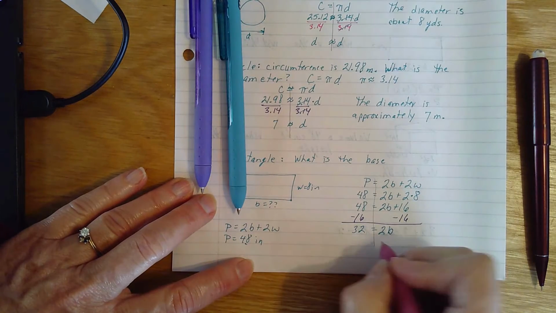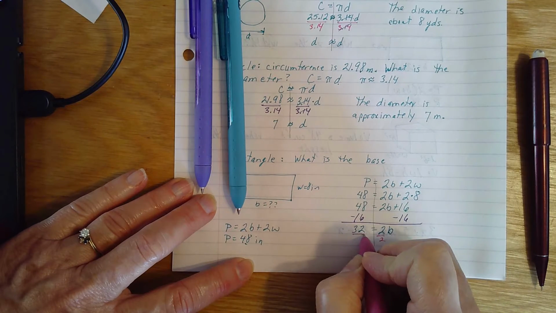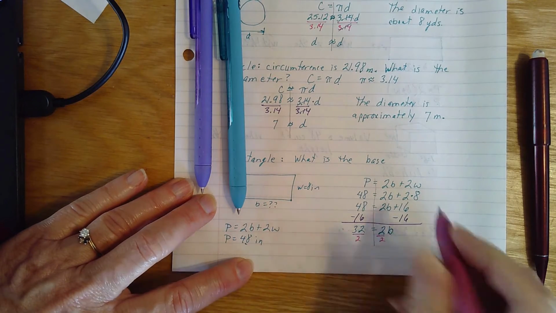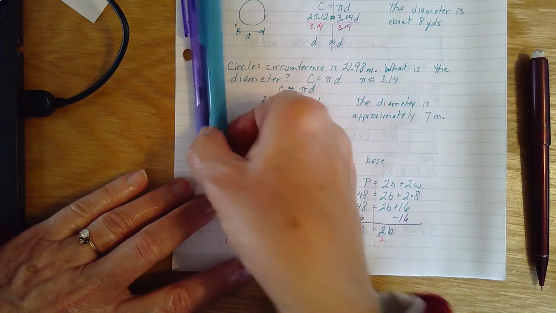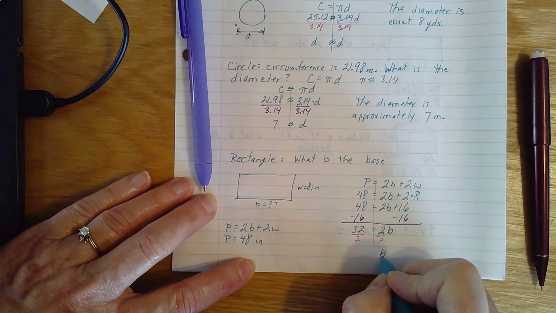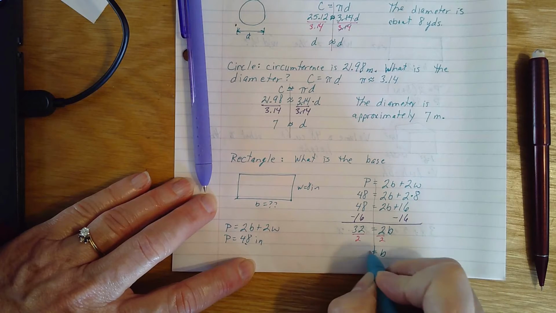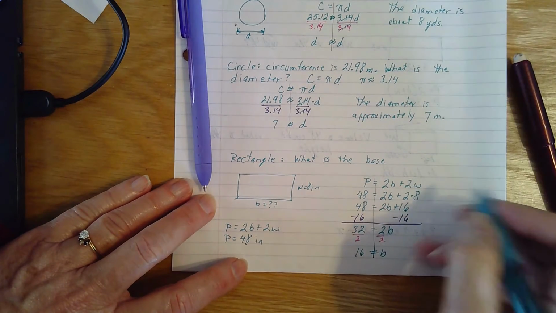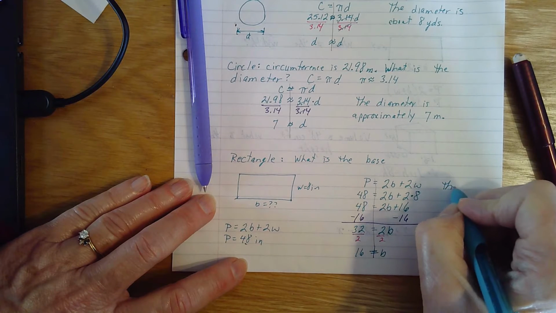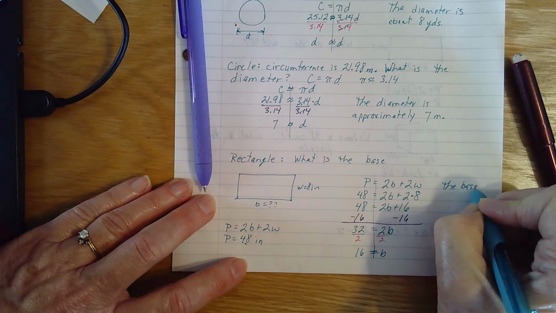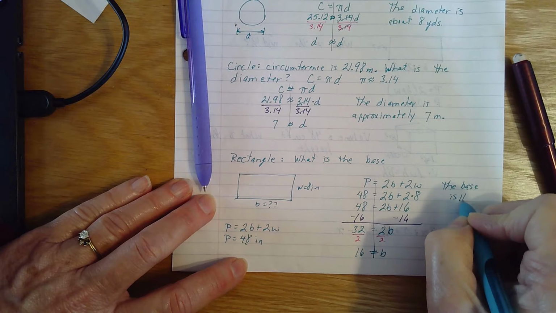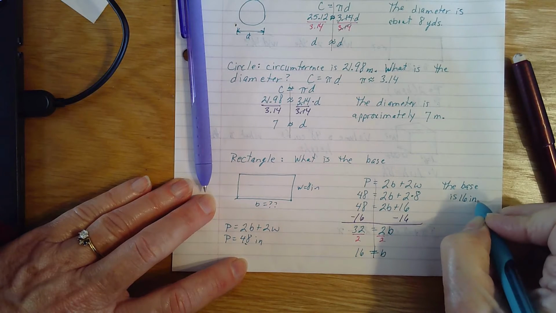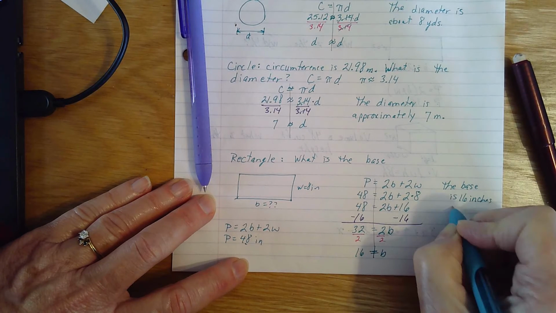Going to divide by 2 on both sides, because the 2 is multiplying the B. So my base equals 16, and I would finish it up. The base is 16 inches long.